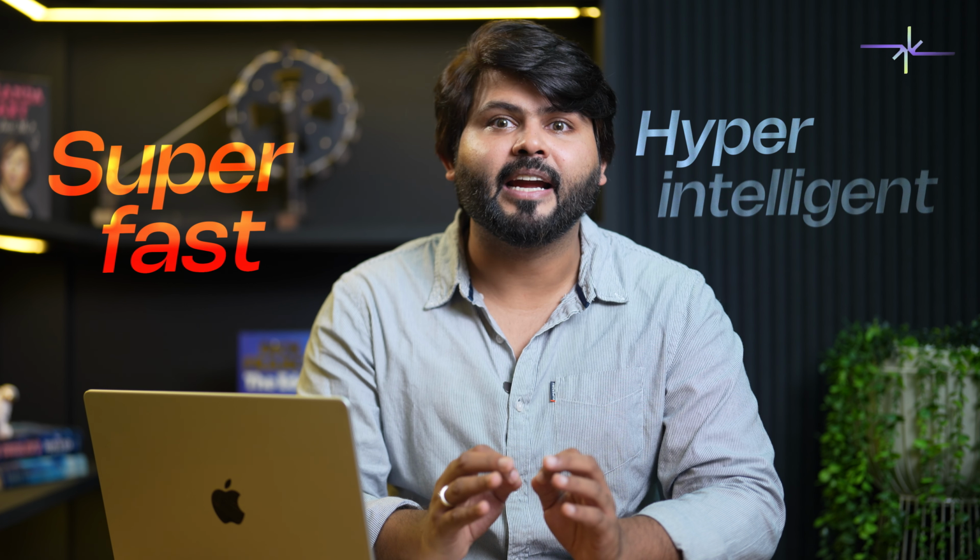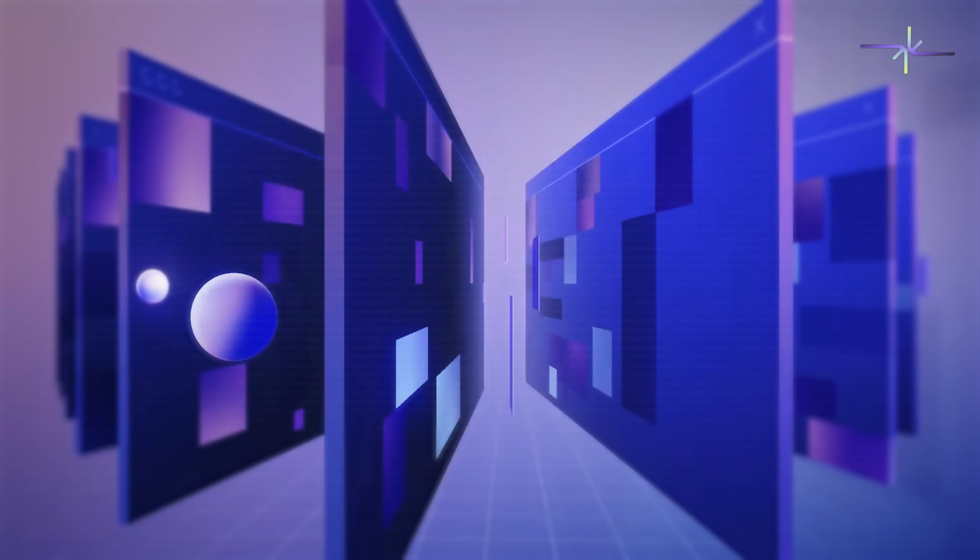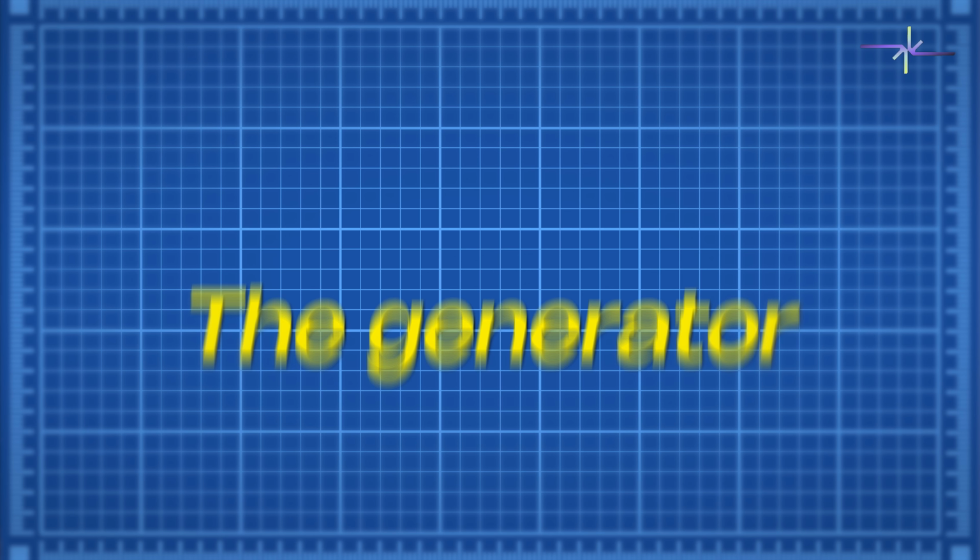The retriever. This is like a super fast, hyper-intelligent librarian. Its only job is to find the most relevant pieces of information from a specific knowledge base. And the generator. This is the large language model itself, the brilliant student. It takes the user's question and the information provided by the retriever and synthesizes a coherent, fact-based answer. It's the best of both worlds: the vast reasoning power of a large language model combined with the accuracy of a targeted factual database.